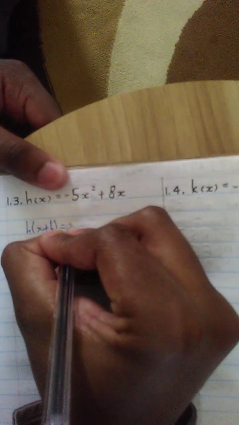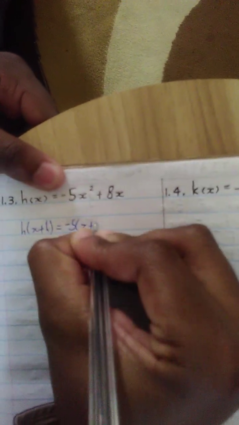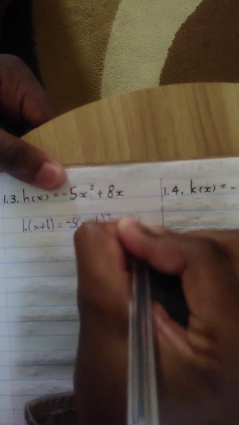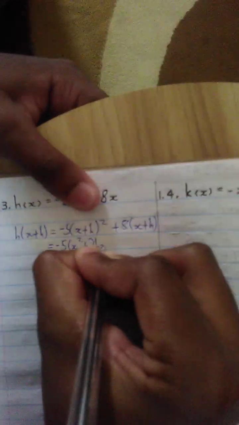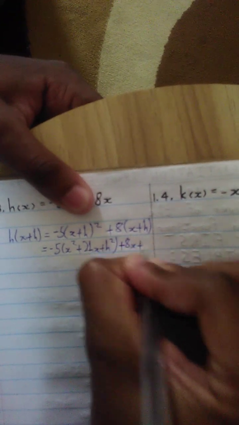1.3. Oh my, an even harder one. h of x is equal to negative 5x squared plus 8x. So we have h of x. Now we just need h of x plus h. Wherever there's x, we put x plus h. Negative 5 times x squared plus 2hx plus h squared plus 8x plus 8h.